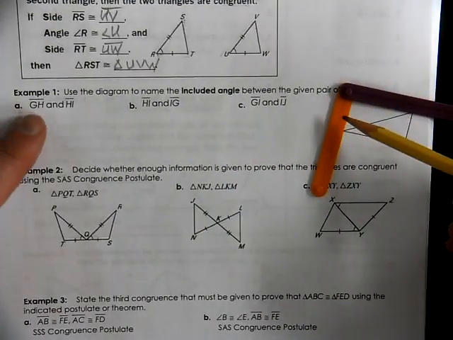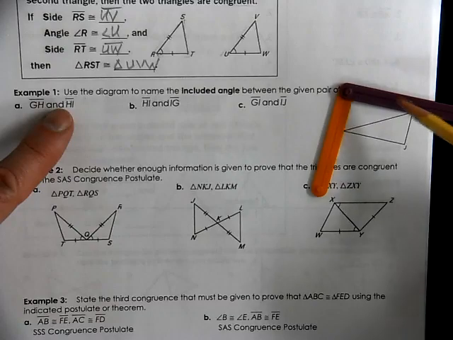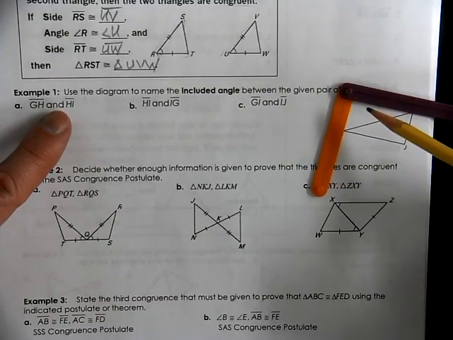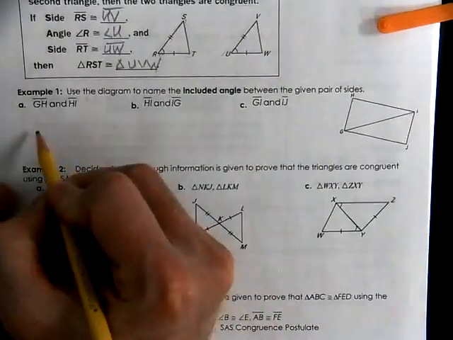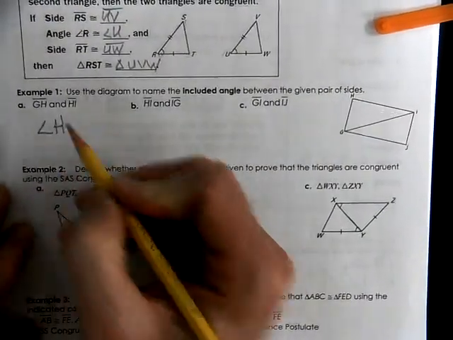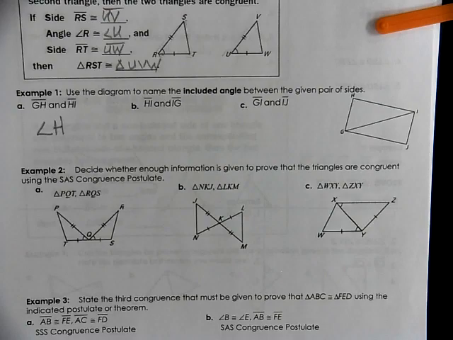These are the two sides, GH and HI. What is the angle that is made between those? Angle H. That's considered the included angle. It's the angle that's made by those two segments.